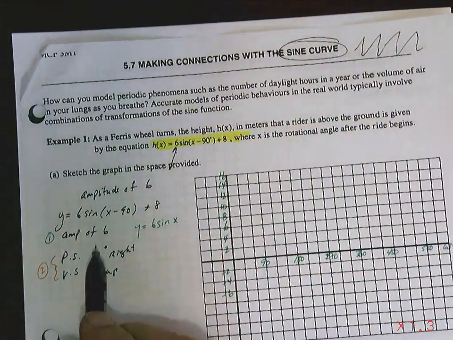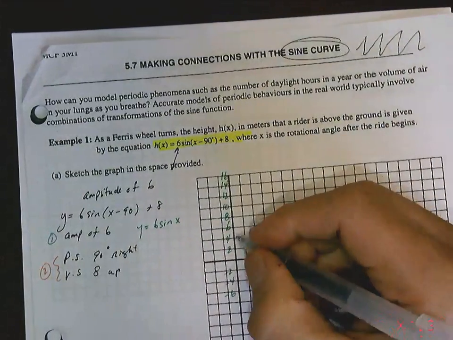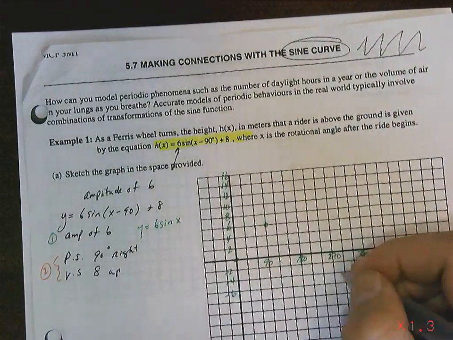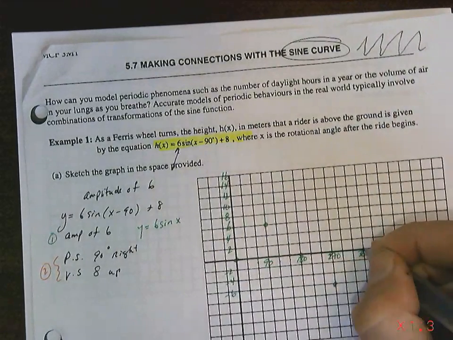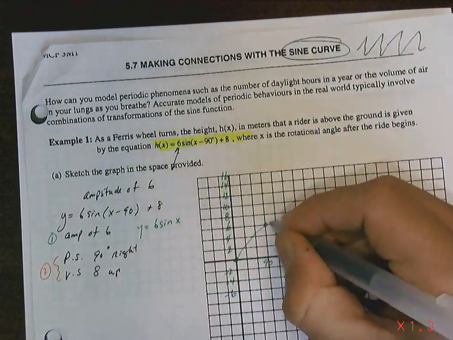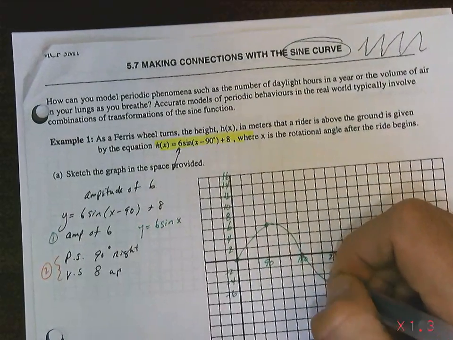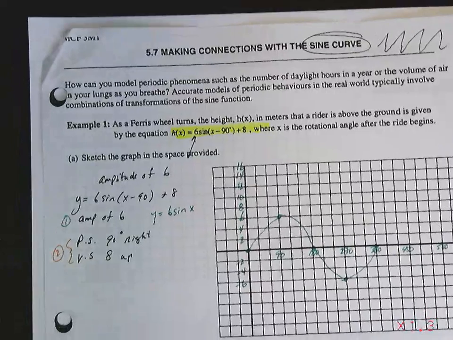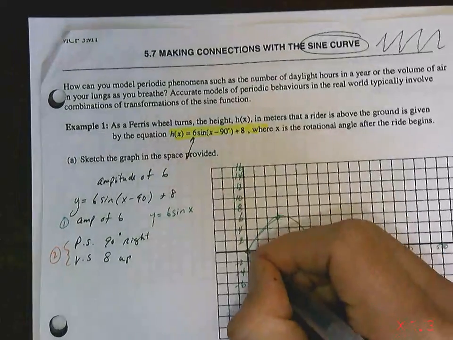It's got an amplitude of 6. So the first one that I'm going to graph is going to look like this. It's going to go here, here, here, here, and here. That's how the sine curve goes if you have a vertical stretch of 6. It goes up to 6 and it goes down to -6.